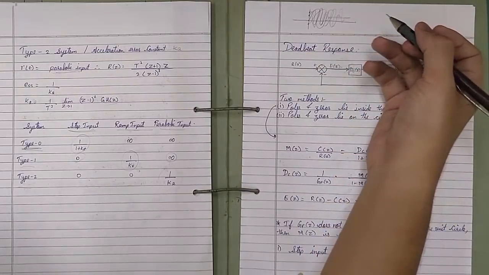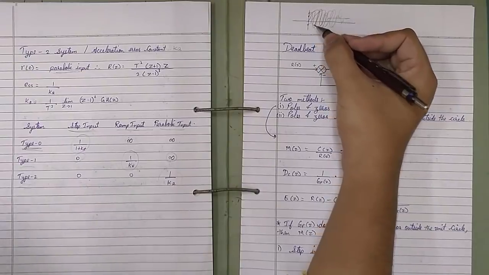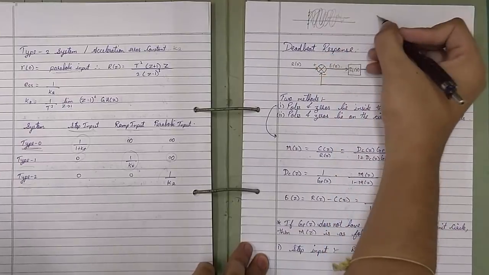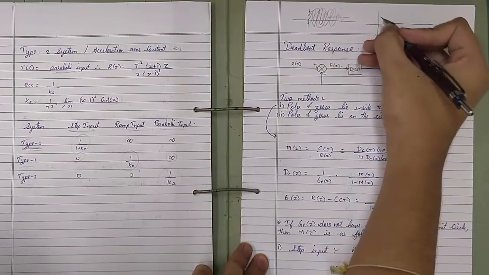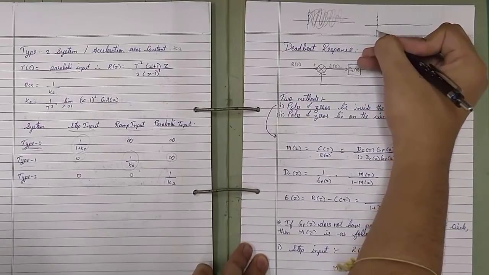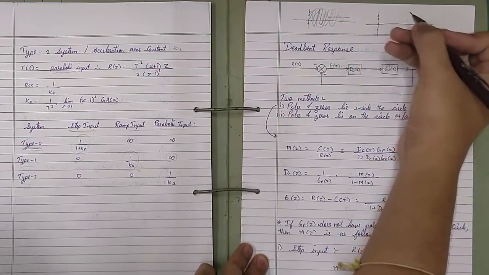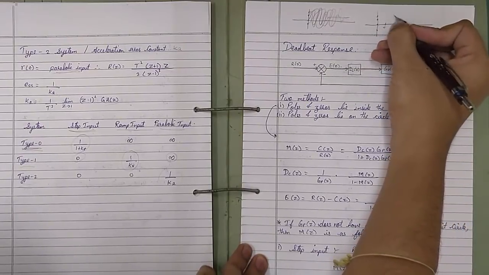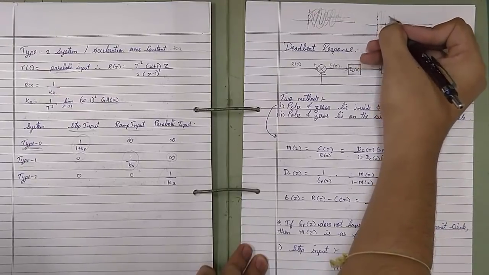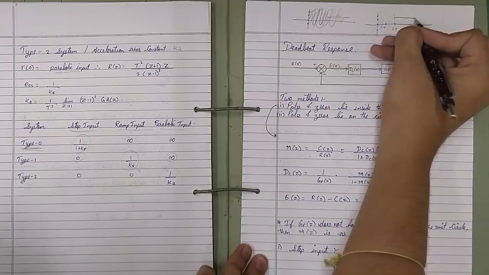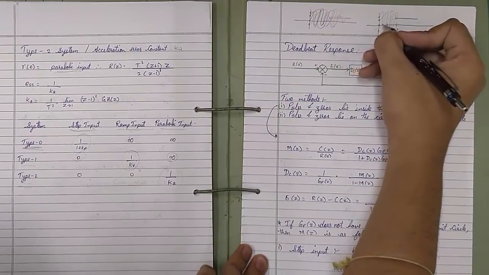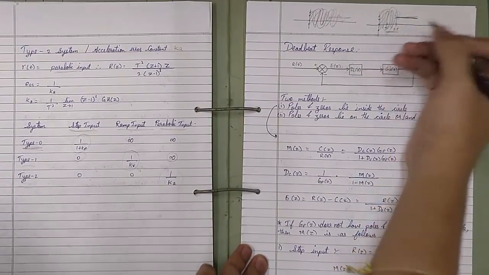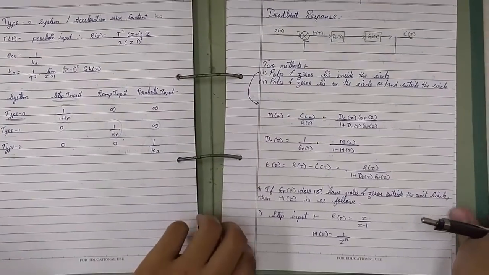Each pole and zero will have its own time period or number of samples before which it becomes constant. Deadbeat response makes sure that all these poles and zeros become a constant value after finite samples. Let us say there is a sample t, 2t, let us say at 2t. All of these will oscillate, and after 2t they will become constant. Deadbeat makes sure that everybody becomes constant after a finite number of samples. So let us dive into deadbeat.